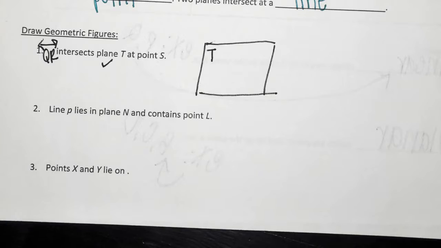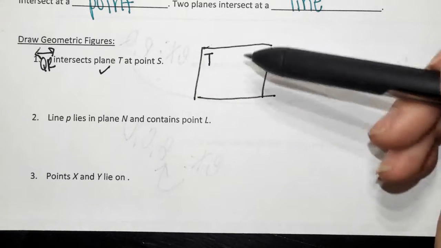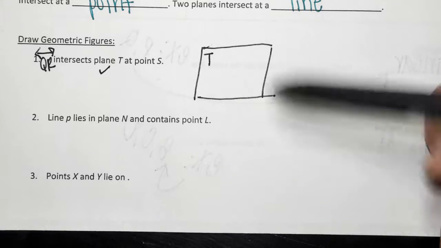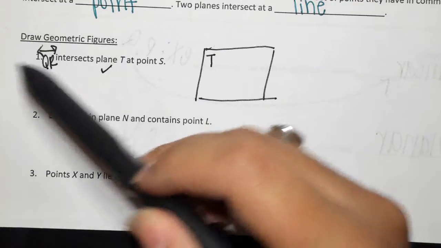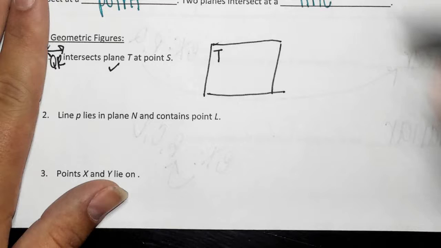Now QR intersects this plane. Does it tell me what side? No. So then it doesn't matter. Doesn't tell me, so it doesn't matter. But I know that line QR intersects this plane at point T. So a line somewhere is going to intersect this plane.